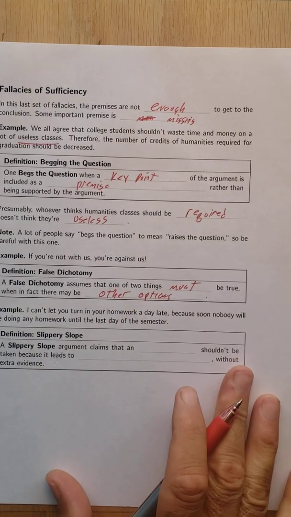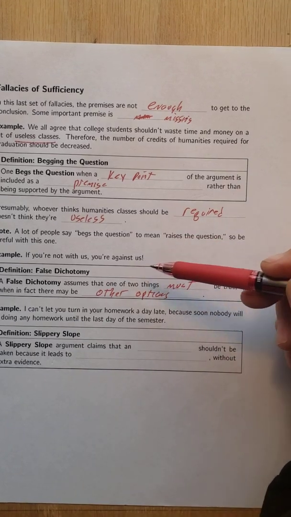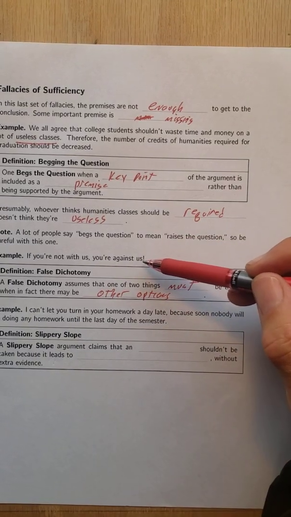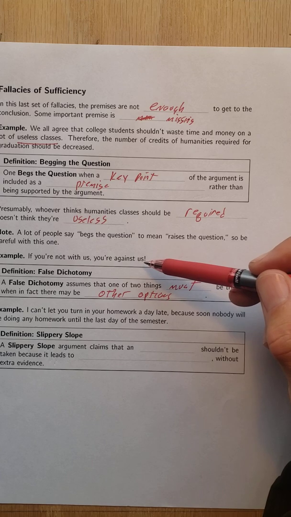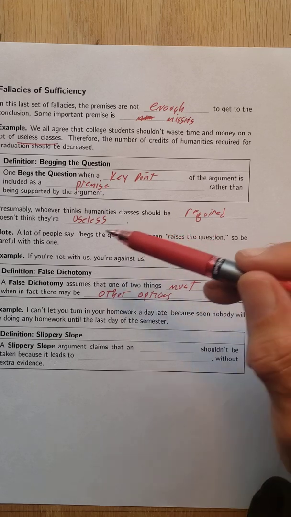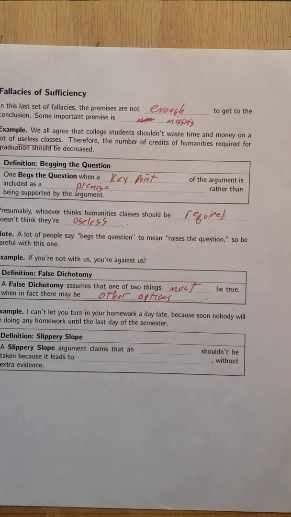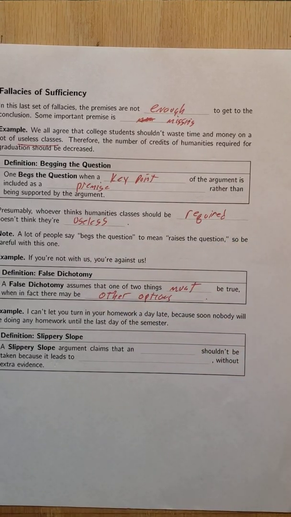Okay, so if you're not with us, you're against us. Well, that's not, there are other things. You might agree with us on some things and not on others. Okay? So again, this is false dichotomy. It's not one or the other. Okay? There are other options.